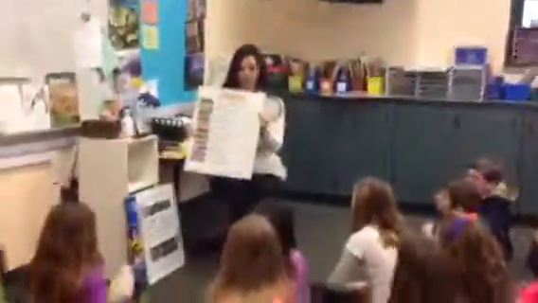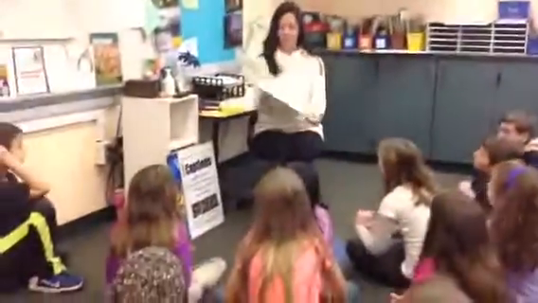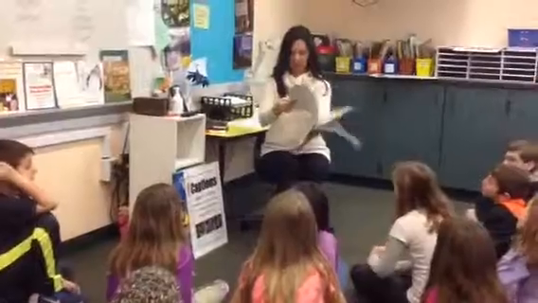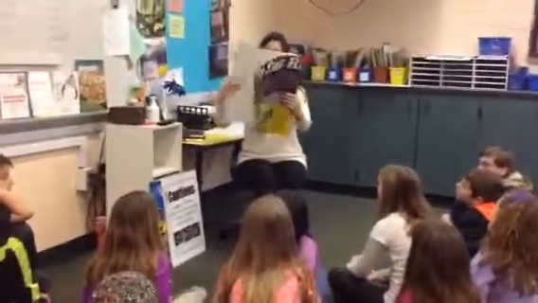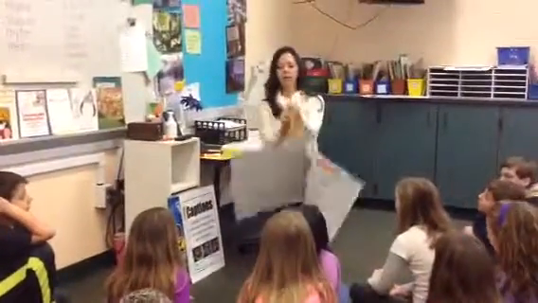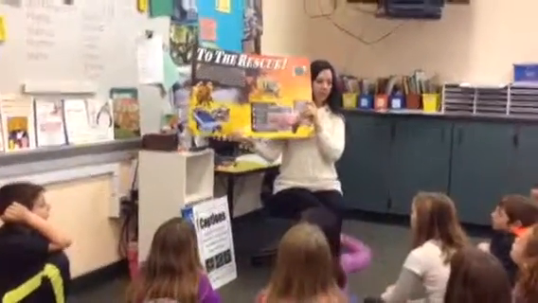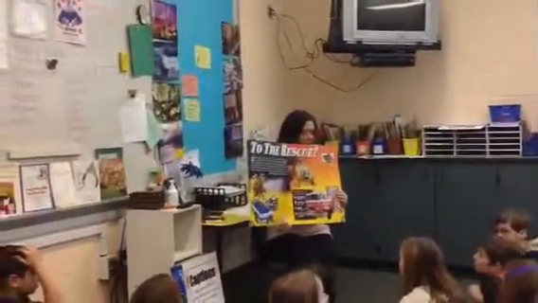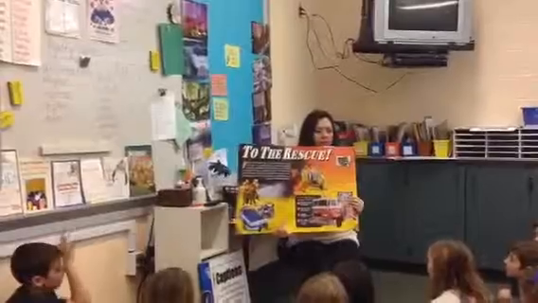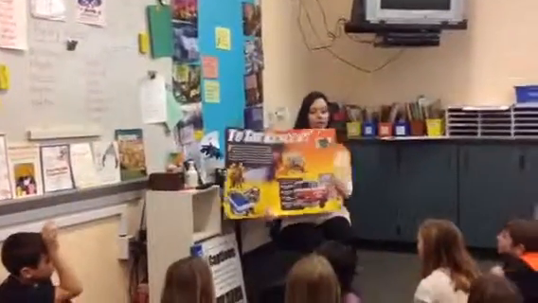Can I find To the Rescue? Morgan? Good. Page 6 here. And you can see To the Rescue is, what is the main topic that we're reading about here? Ben? People rescuing. Okay, what kind of people are we reading about in this topic? Marley? Firefighters.